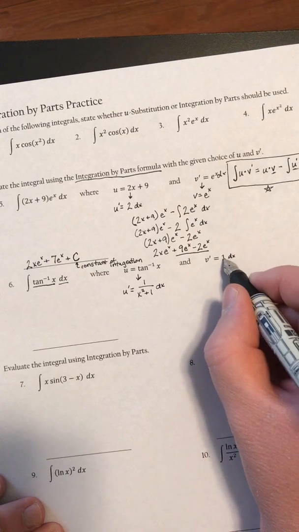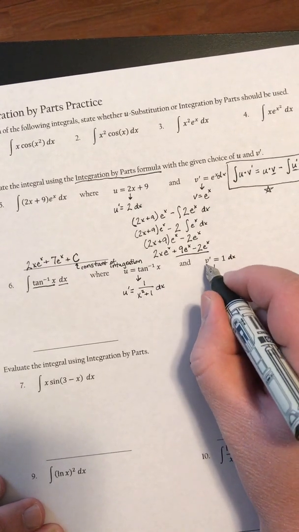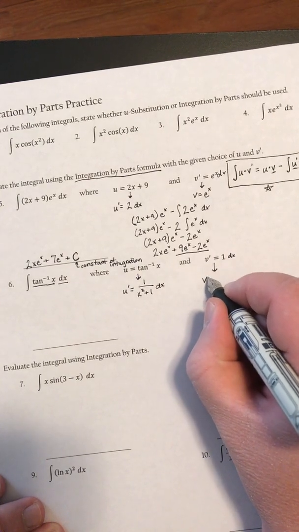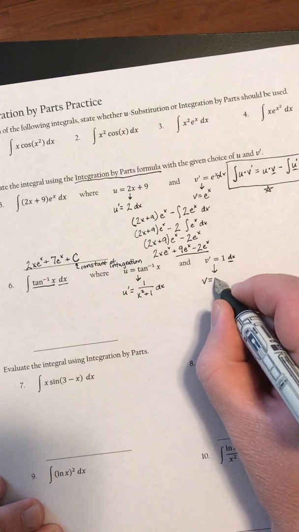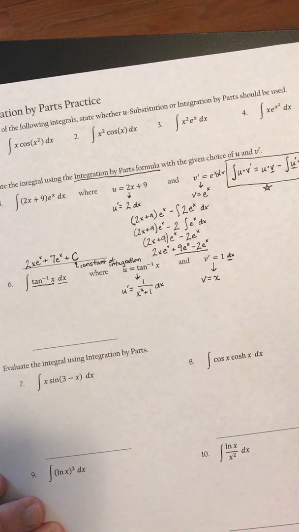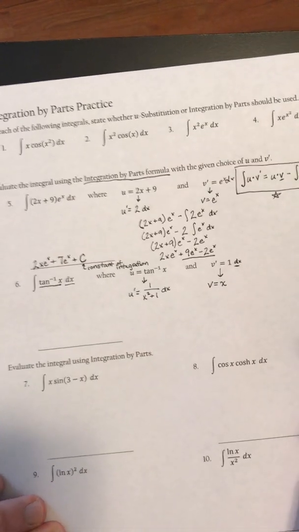This v prime, which is 1 dx, I need to integrate. Well, if I take the integral of 1 dx, that's why, again, I needed that dx at the end, this is actually just going to turn into x. Okay, so that was, again, an important thing to think about: what variable am I doing this stuff in?